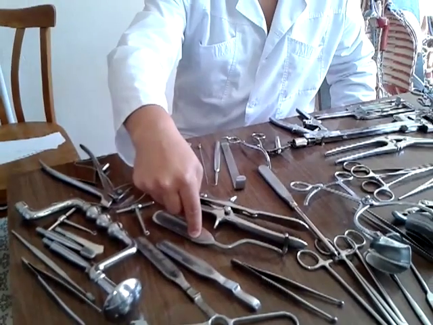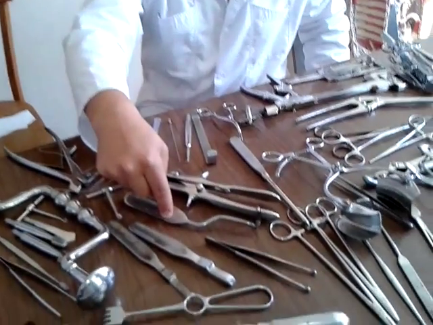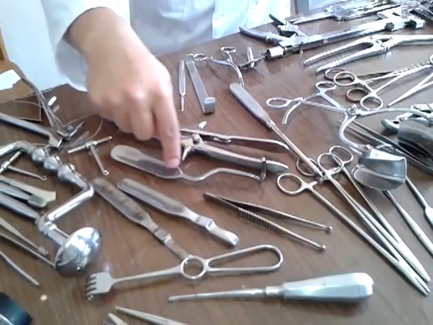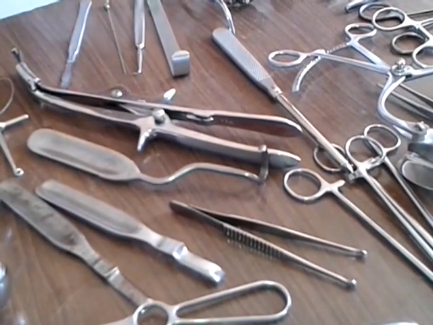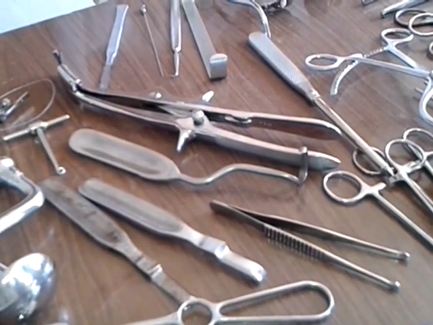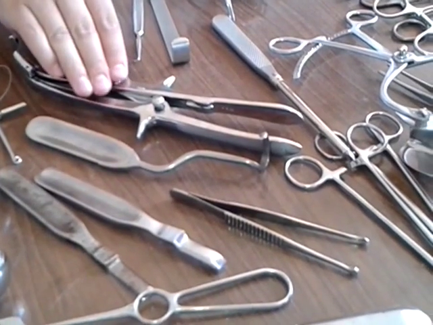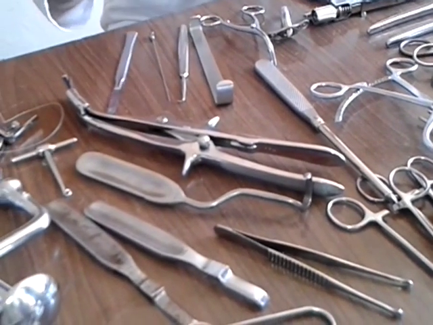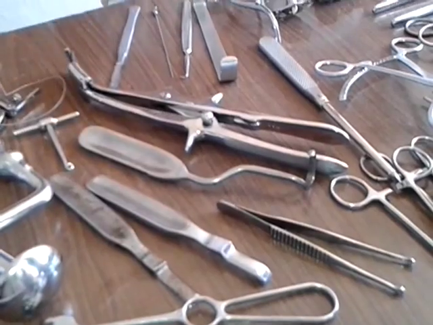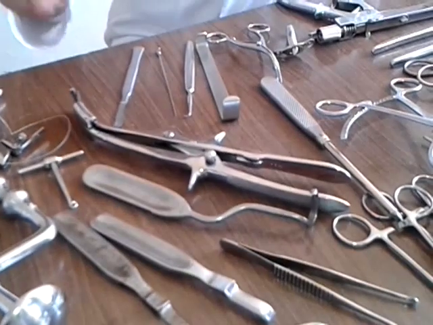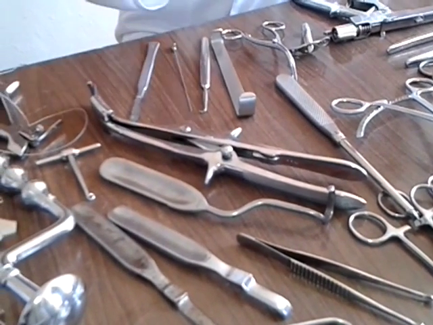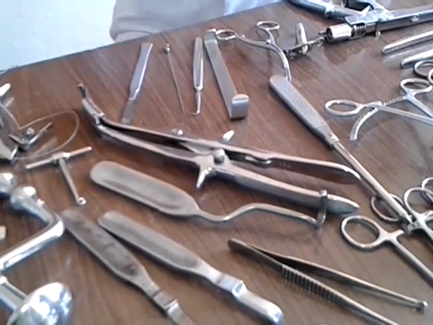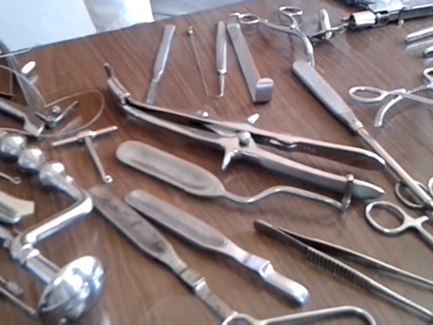Then Doyen's rib raspatory. This instrument is only for the rib, to separate the periosteum from the internal surface. And the last one is the cutter, Doyen's rib cutter, or rib scissors, because they cut like scissors. These are the four special instruments for resection of the rib.